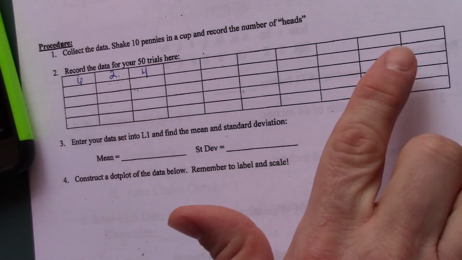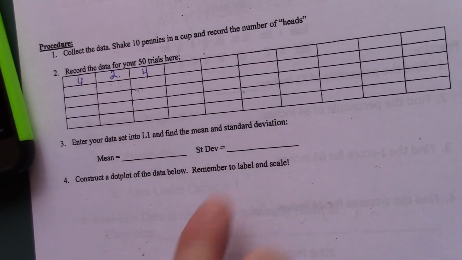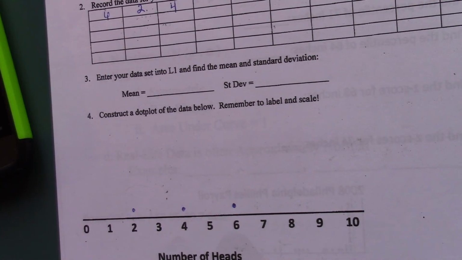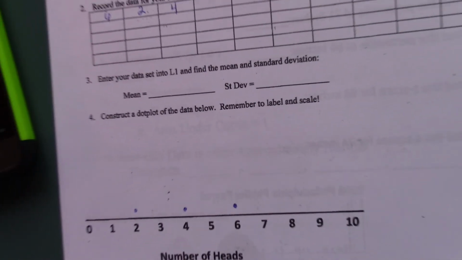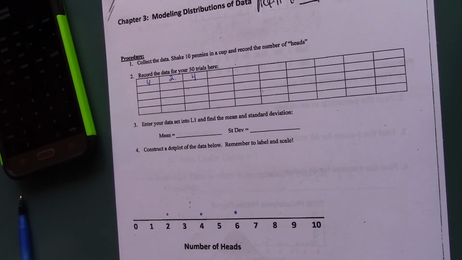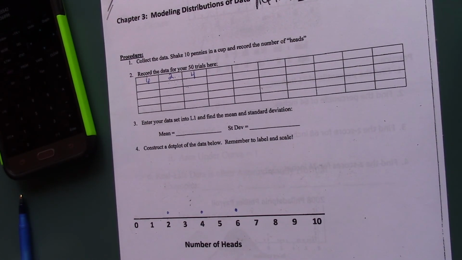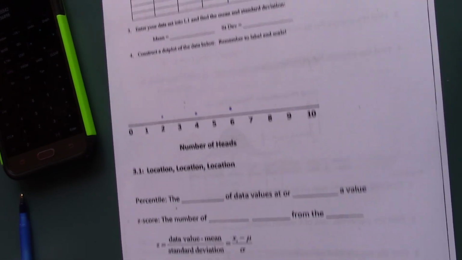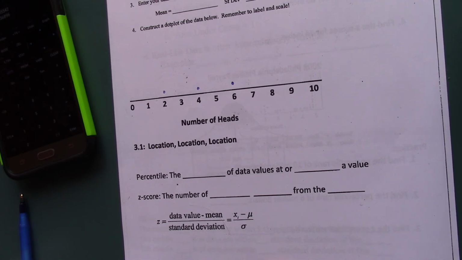So once you get done with these, find your mean and standard deviation, and then draw the dot plot here. Let me zoom this back out again. Okay, and that's really all I want you to do for tonight. Tomorrow, by about mid-afternoon, I'm going to post more notes here for the rest of this packet.